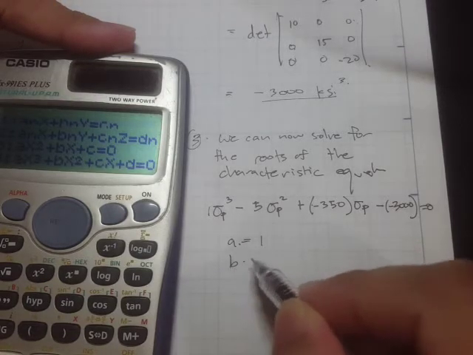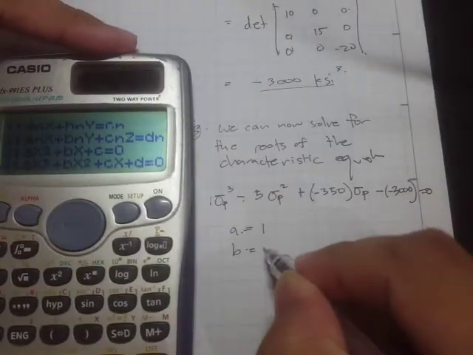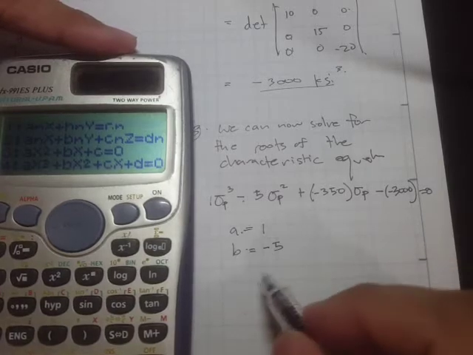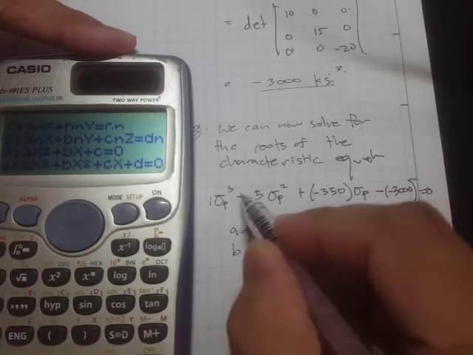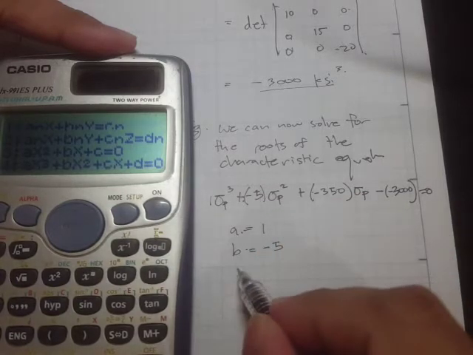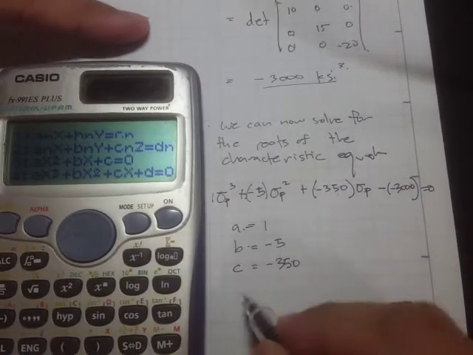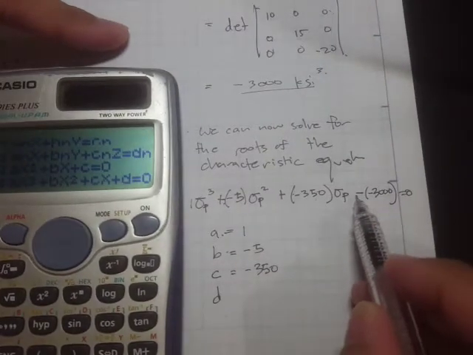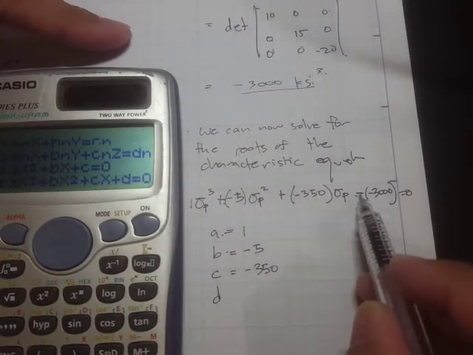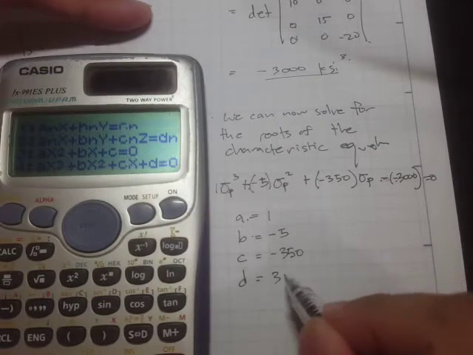And for letter B, just take note, this is plus and this is minus, so this must be negative 5. And for letter C, because this is plus, then this will be negative 350. And for letter D, since our characteristic equation has a minus and the value is negative, negative times negative is going to be positive.